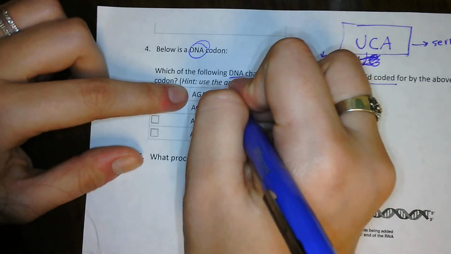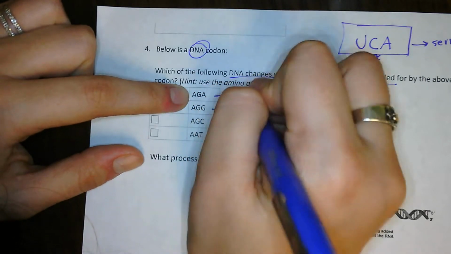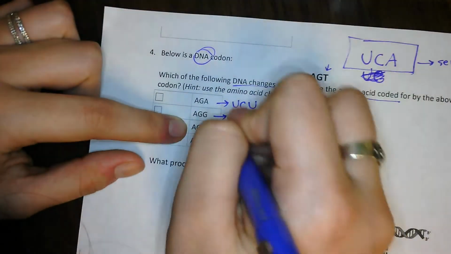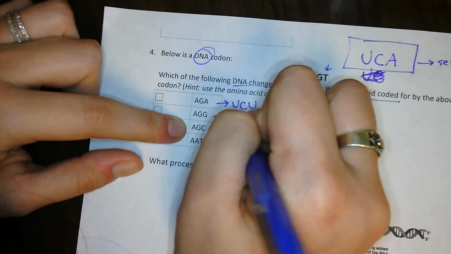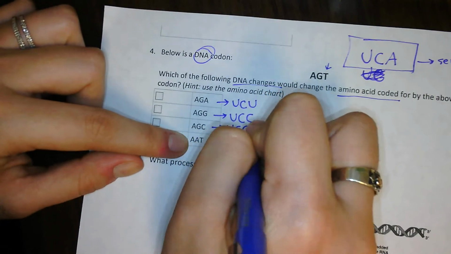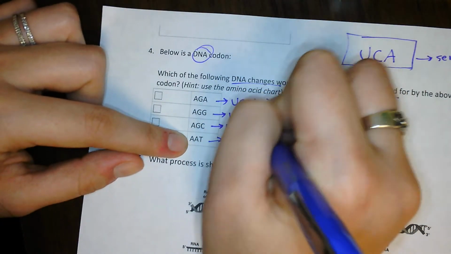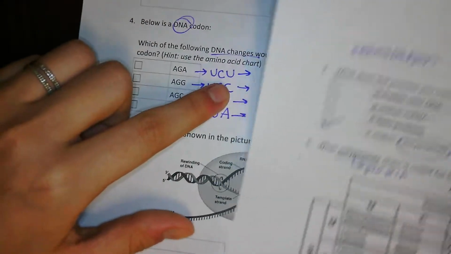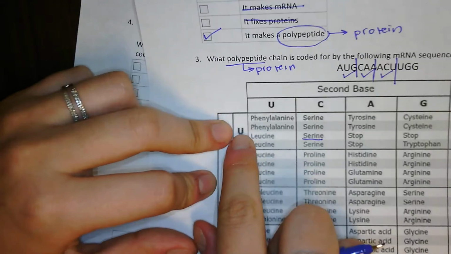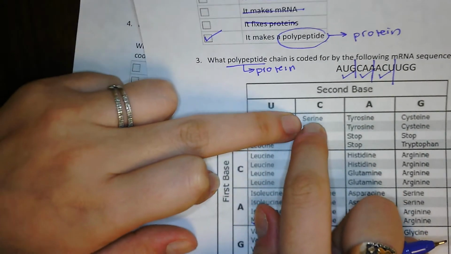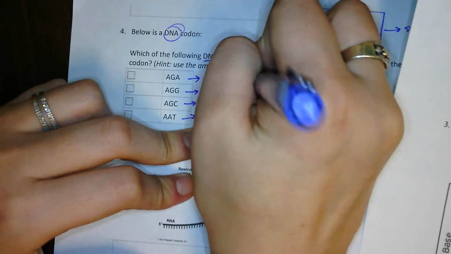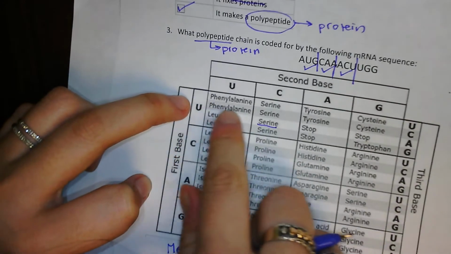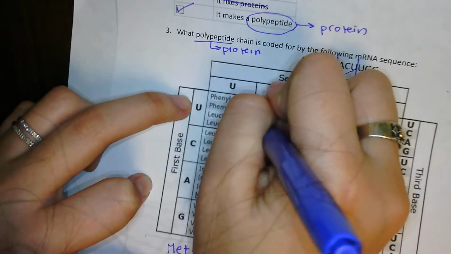So RNA for this one would be U, C, U, U, C, C, U, C, G, U, U, A. So now I need to find each amino acid in the chart. U, C, U. That's still serine. U, C, C. That's still serine.